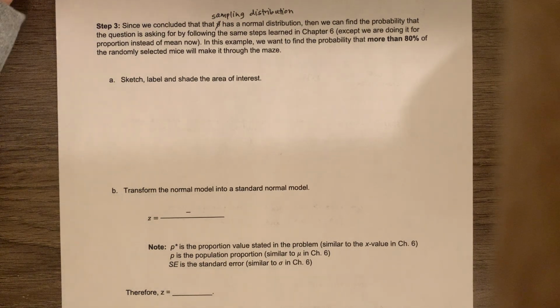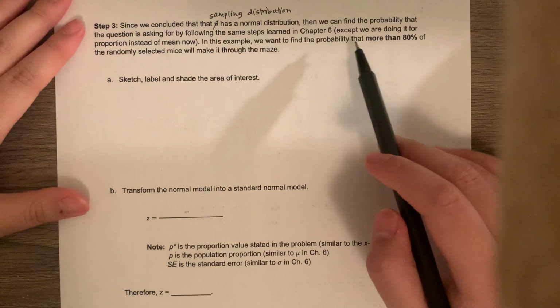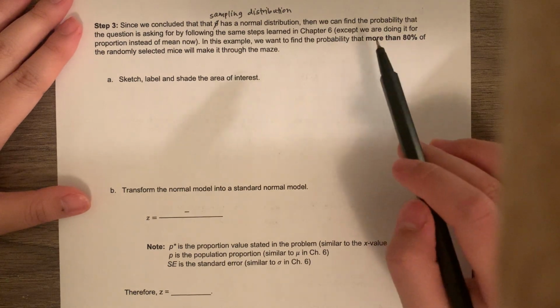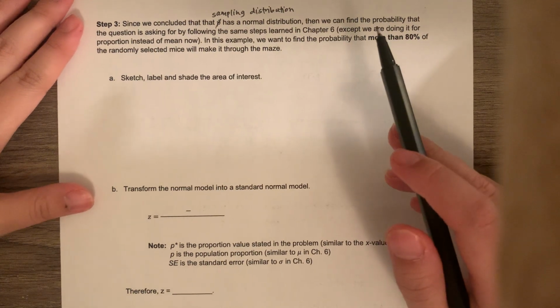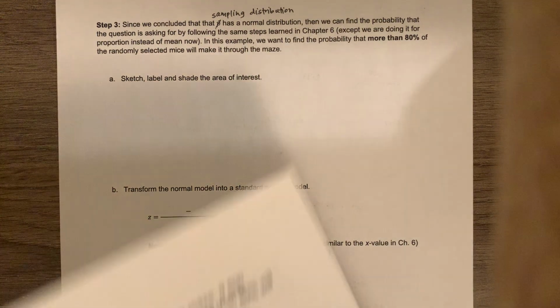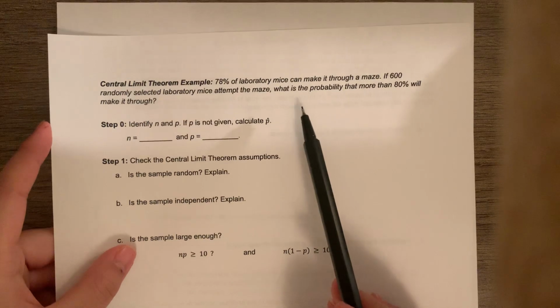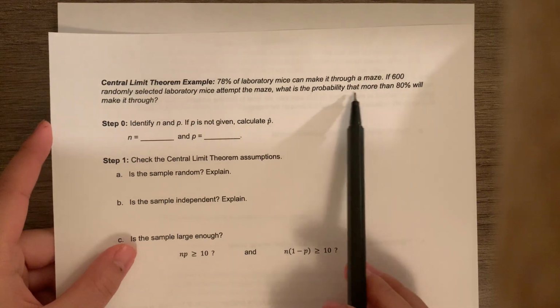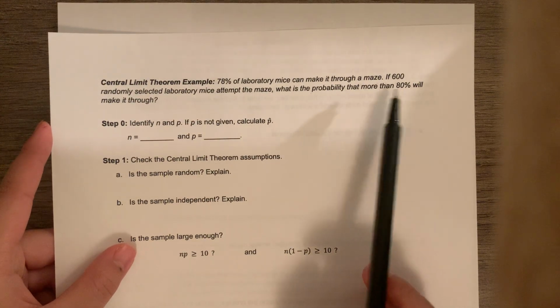Specifically in this example, we want to find the probability that more than 80% of the randomly selected mice will make it through the maze. Because if we look at the question statement again, the question is asking specifically, what is the probability that more than 80% will make it through?